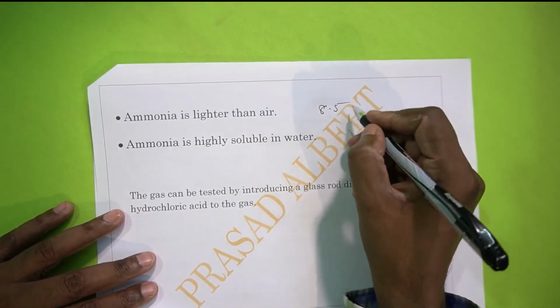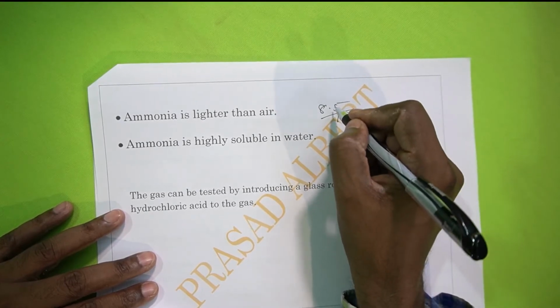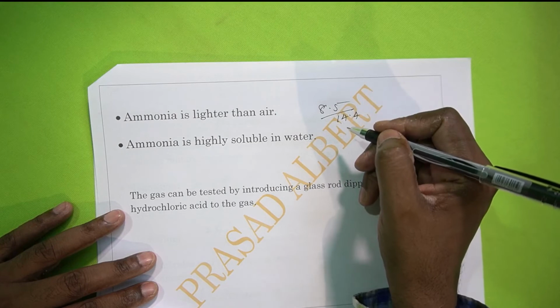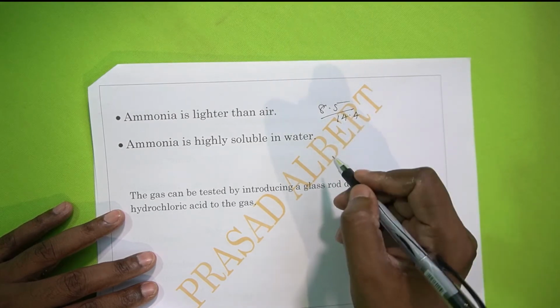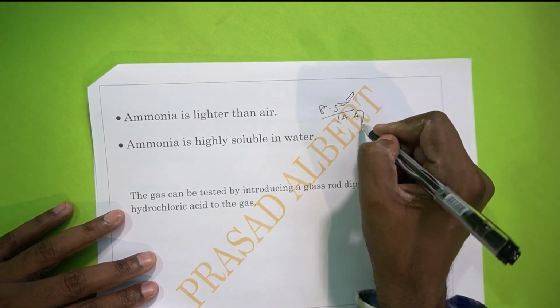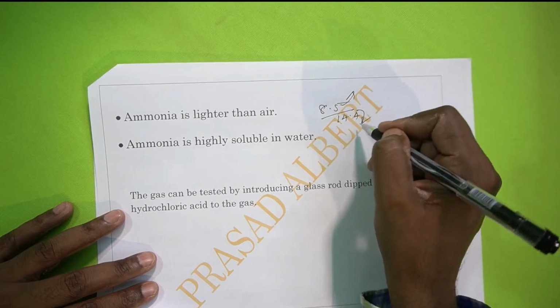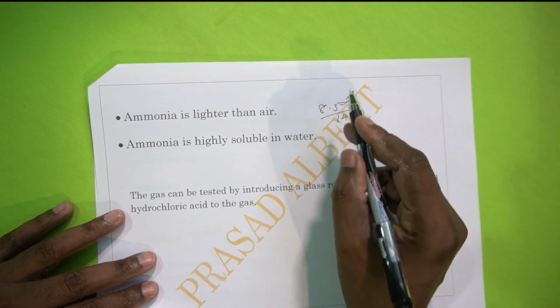The density of ammonia is 8.5 and air has a density of 14.4. It is lighter than air, so it will push the air down. Our ammonia moves up and air is pushed down. So the lighter gas will be up and the heavier gas will move down. That is the concept here.